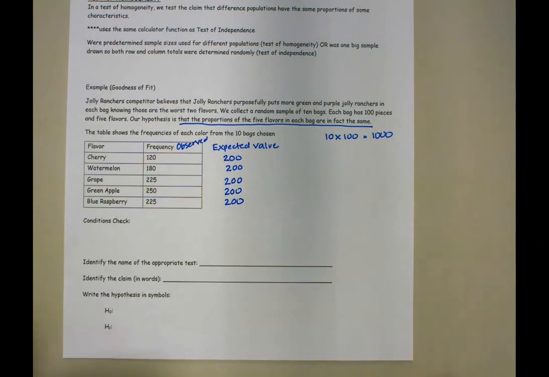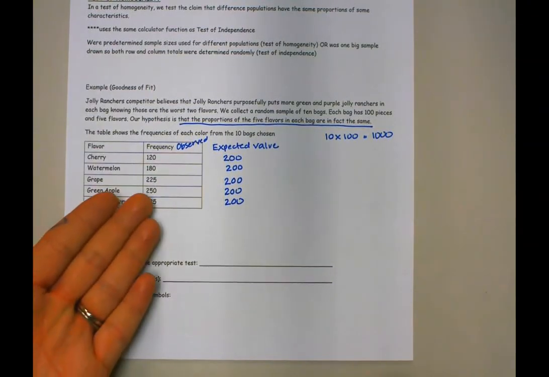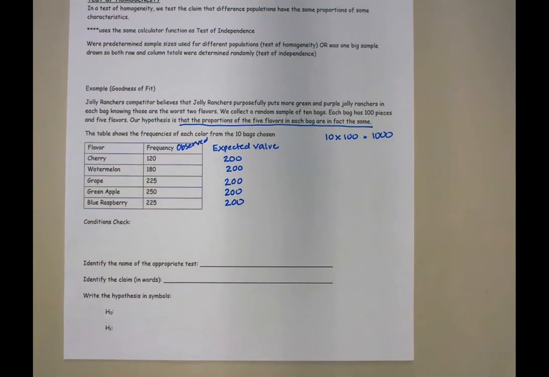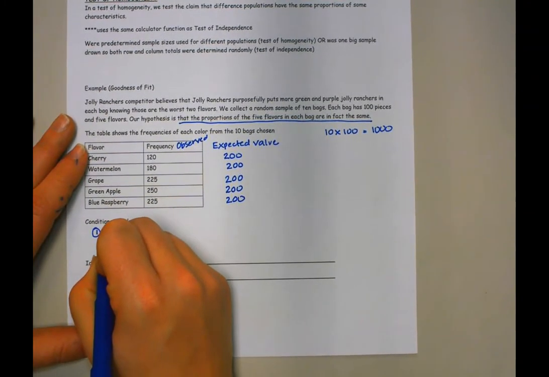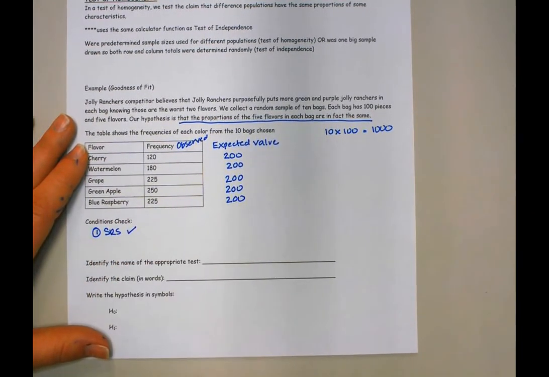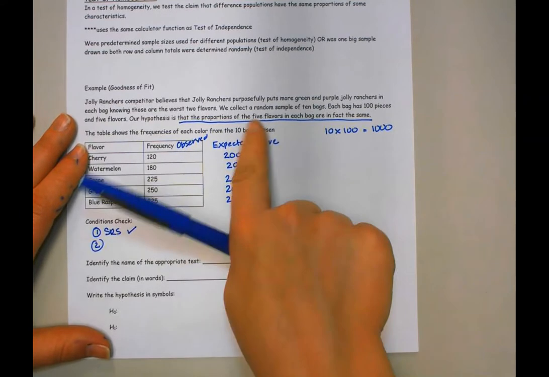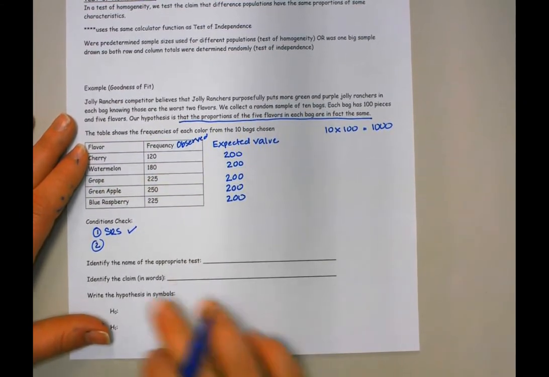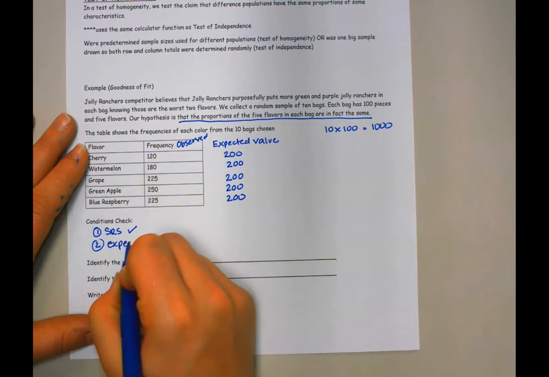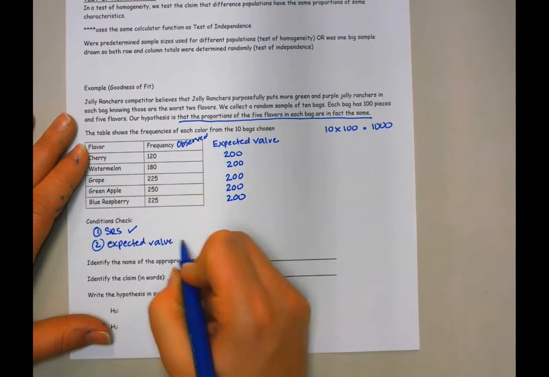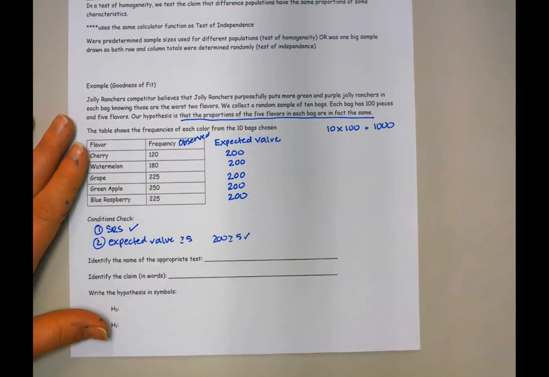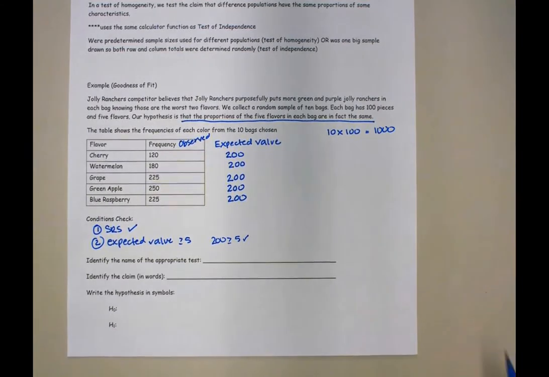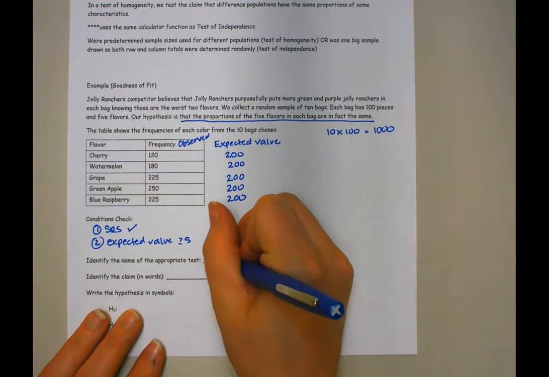Okay, so what our test is going to do is compare our observed values with our expected values and see if they're really a good fit for each other. Before we do that, we always want to check our conditions. In this case, our simple random sample, yes. We collected random samples of 10 bags. And then are our expected values greater than or equal to 5? Well, in this case, all of our expected values are 200. So since those are all greater than 5, we are good to keep going. This is going to be a goodness of fit test.